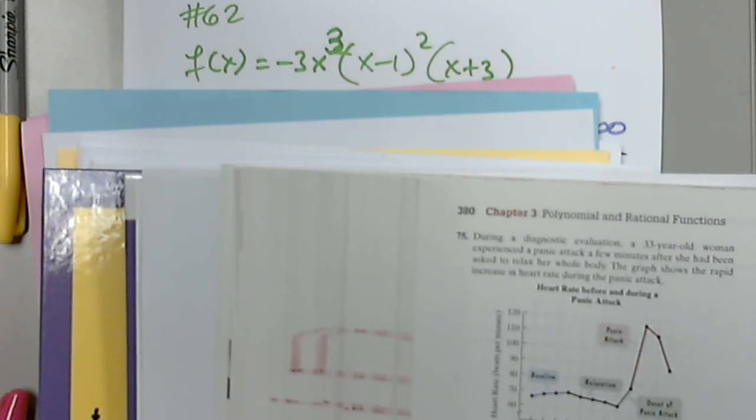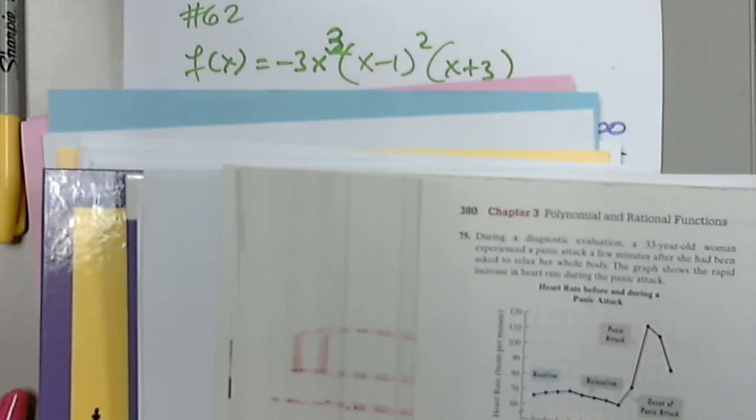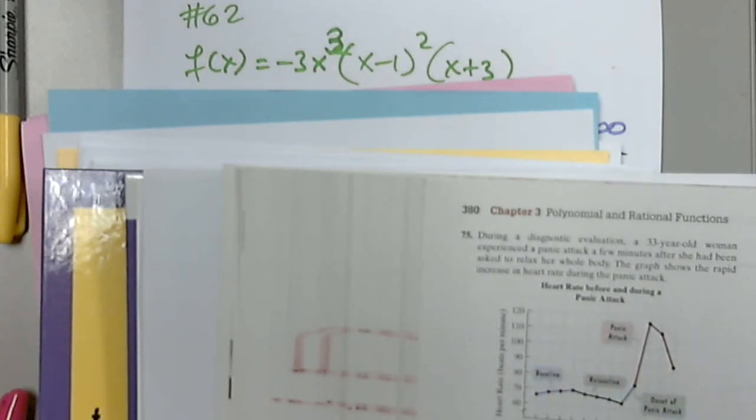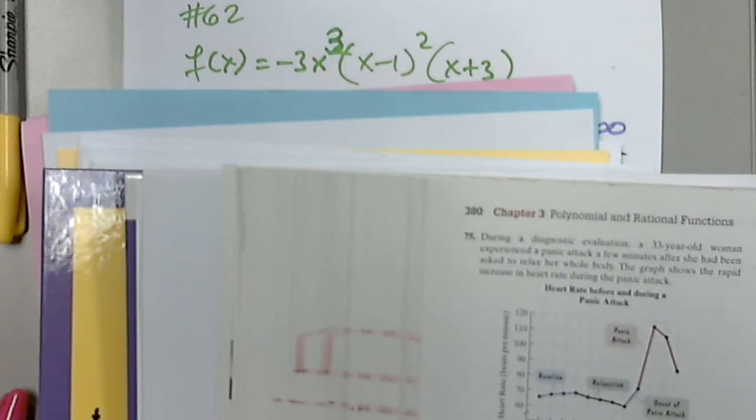Yes, but it has to have at least 4 because it has 3 turning points. For this model, should the leading coefficient be positive or negative? Negative, because it looks like it's coming from negative infinity and going back to negative infinity. So it should be a negative leading coefficient.